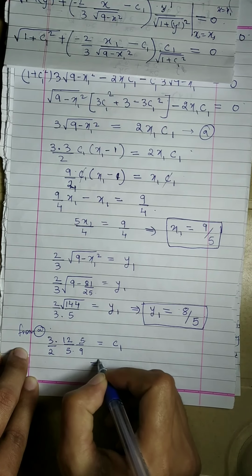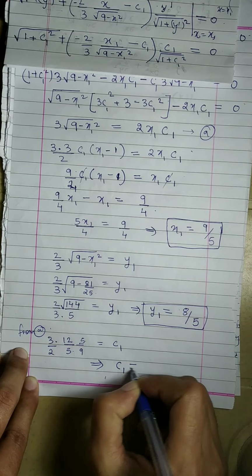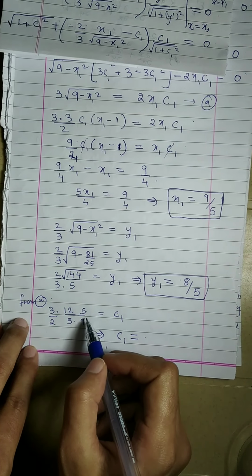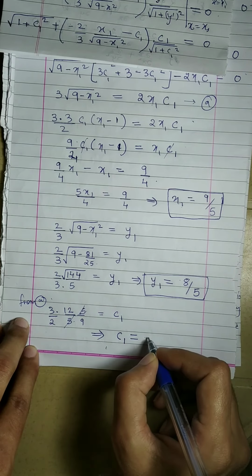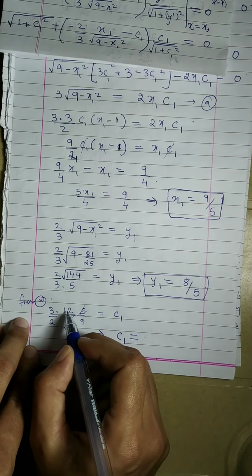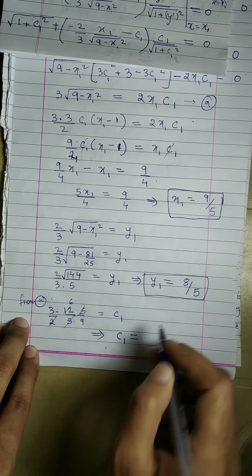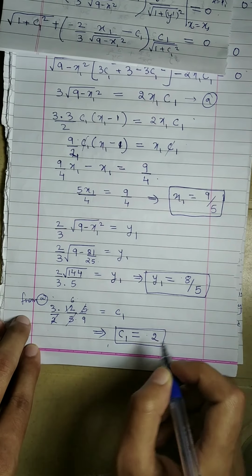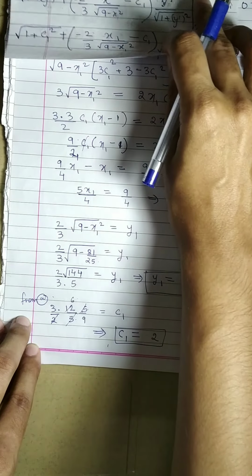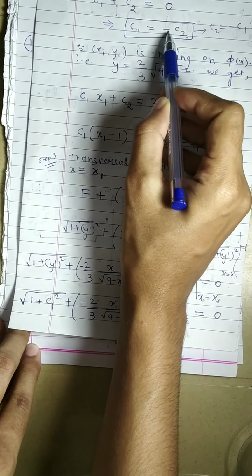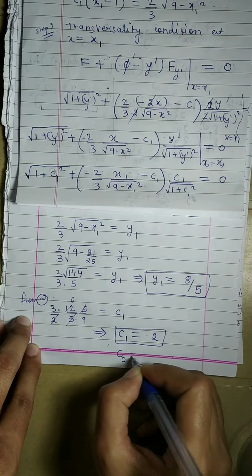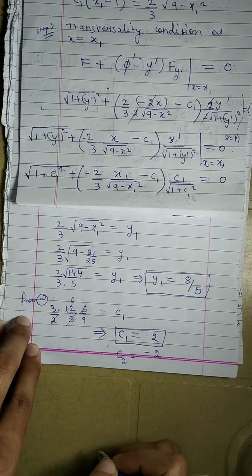That implies c1 is equal to 2. And we have already seen that c1 is minus of c2, and from here it implies that c2 is equal to minus 2.